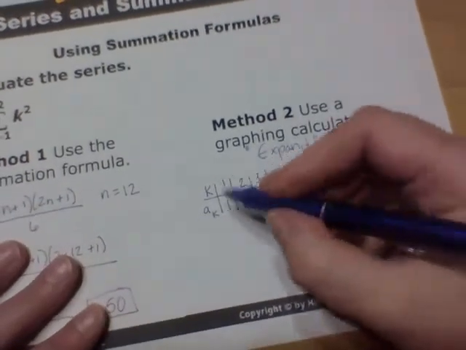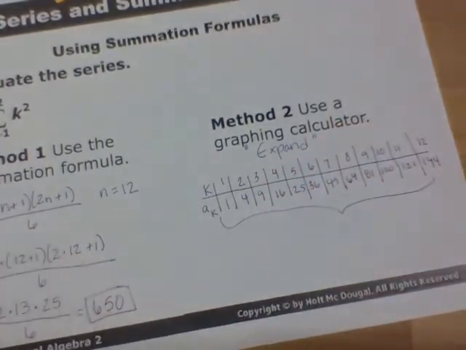So now we're going to take the time to add up each of these numbers. And so 1 plus 4 plus 9. And I missed a 0 in there.